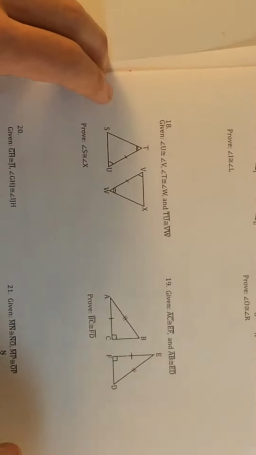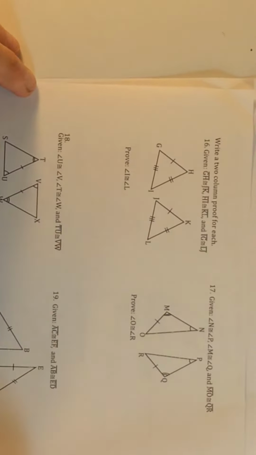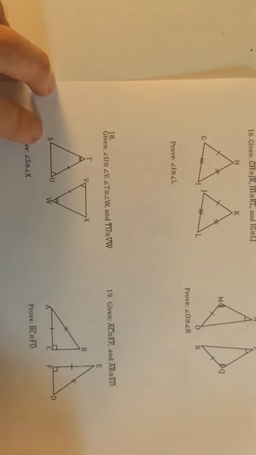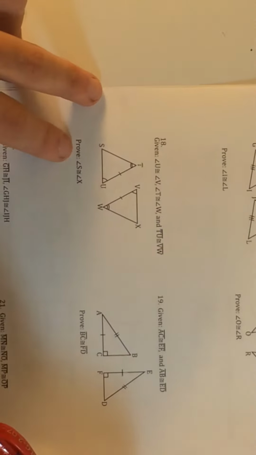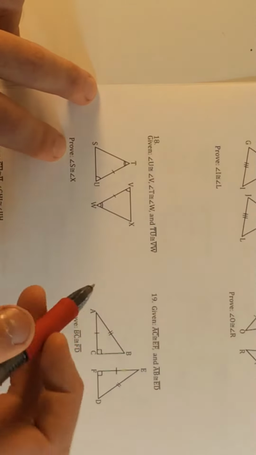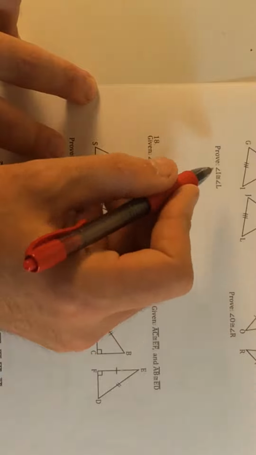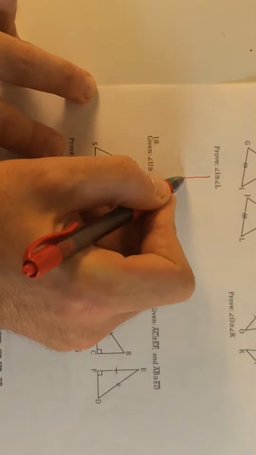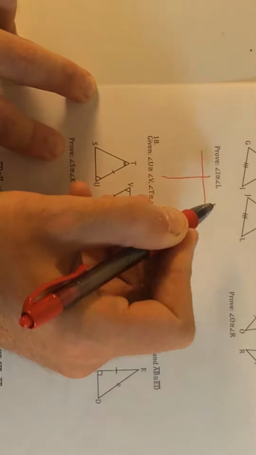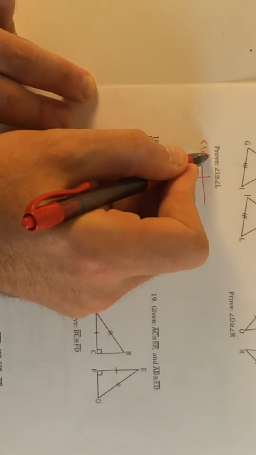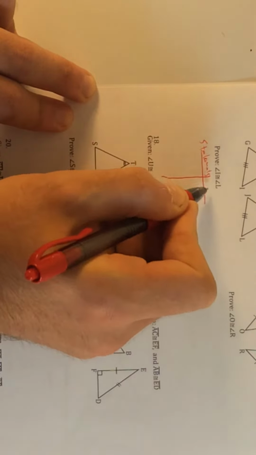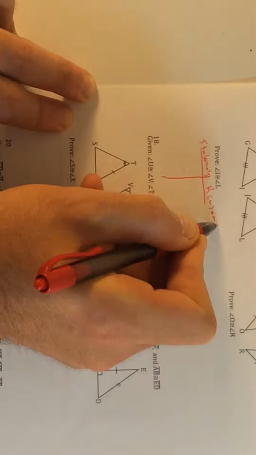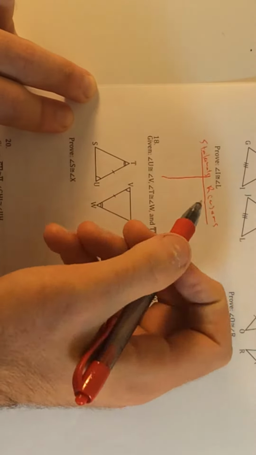Now on the next page for 16, you're doing the same thing. You're just going to have to do the entire table yourself. Okay? So write a 2-column proof for each. So let's set up my 2 columns. I'll have statements and reasons.